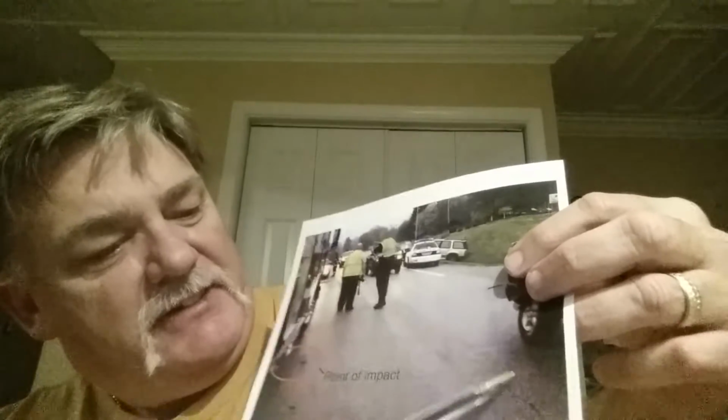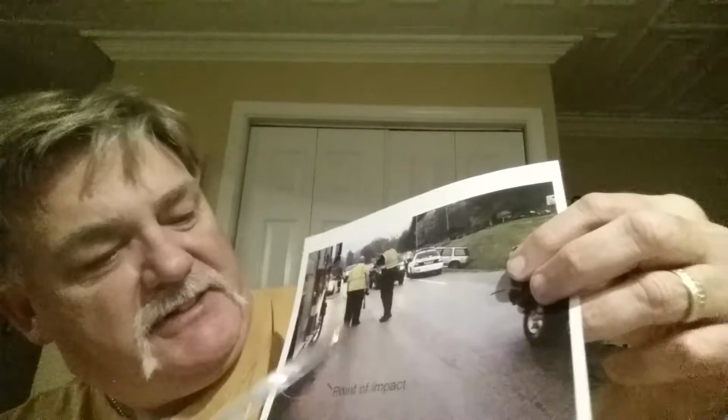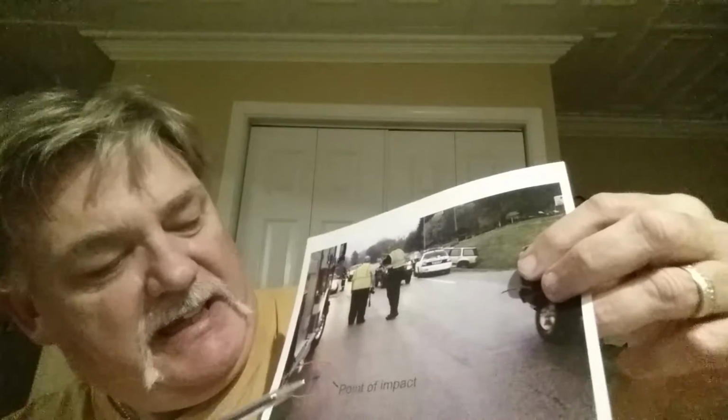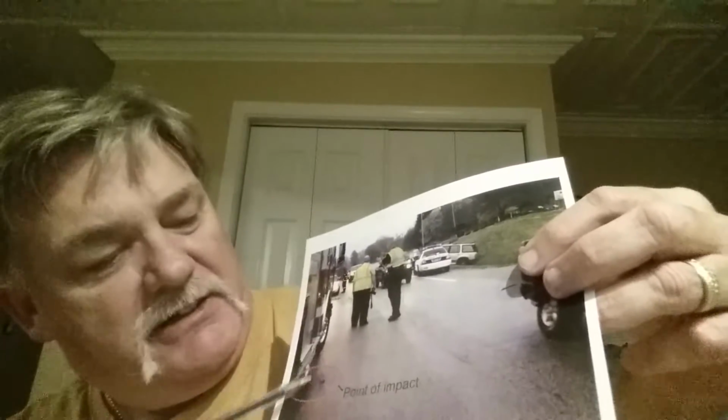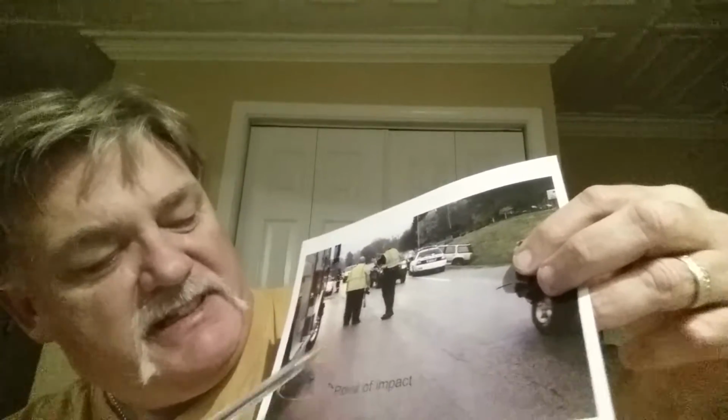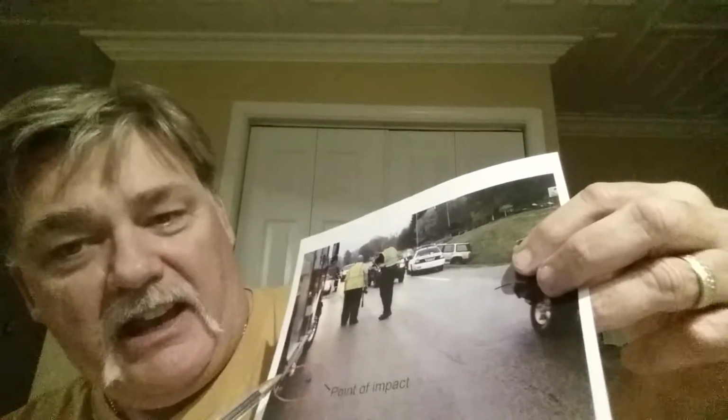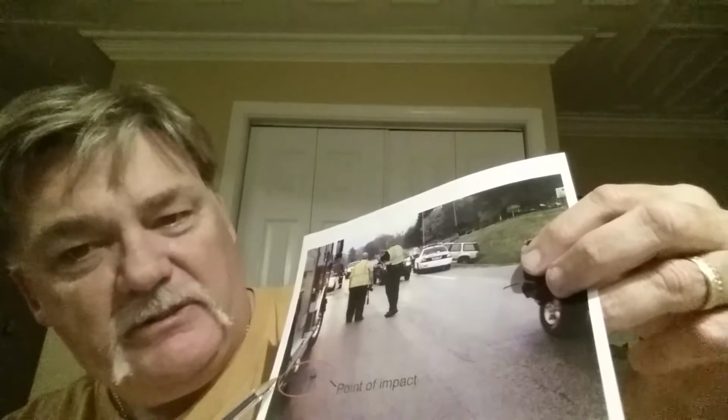That's her lane of travel. This is Allyn's lane of travel. That's the center of the road. That would be near the back of his vehicle. So that means the back of his vehicle was nearly across the road where it stalled.